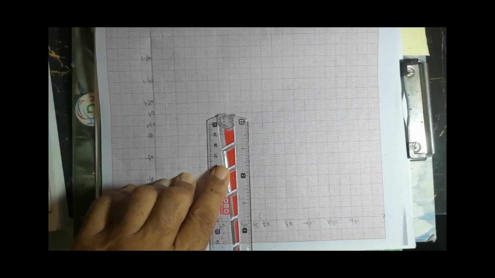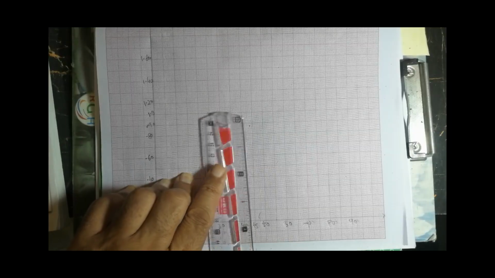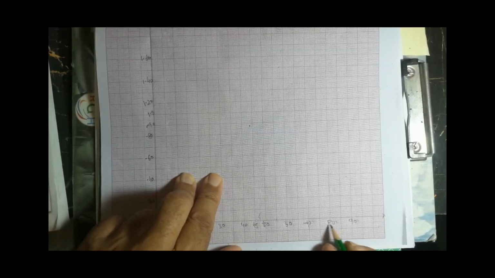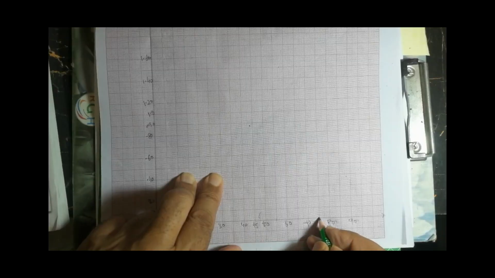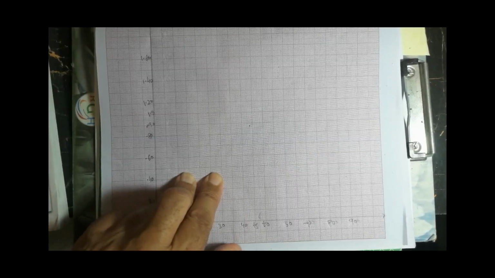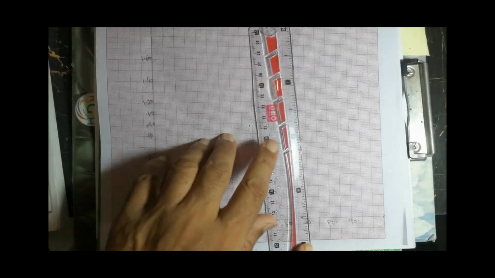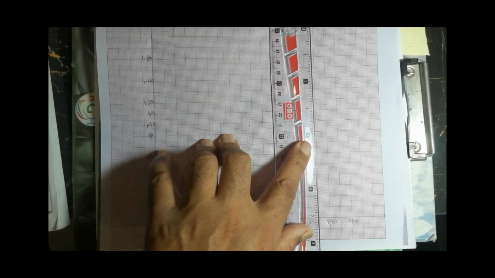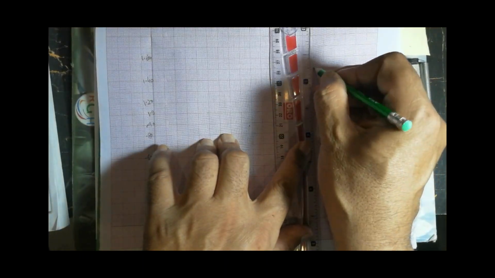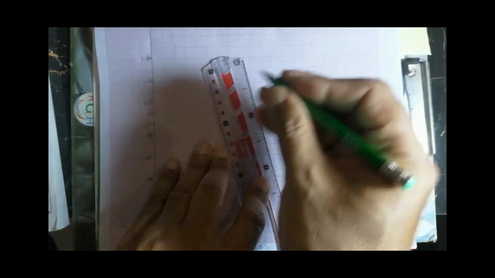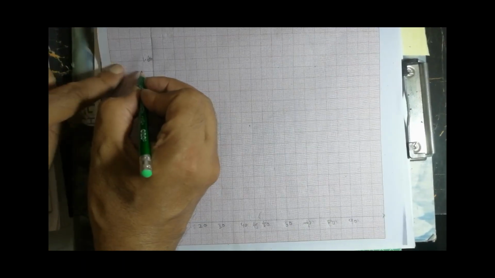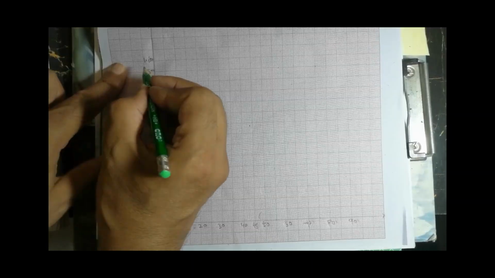And the third value is 75 on the x-axis. This is 70, this is 80, and the middle point is 75. And 1.50, which line is this? This is the one. So 1.50, actually this value is here, 1.50.